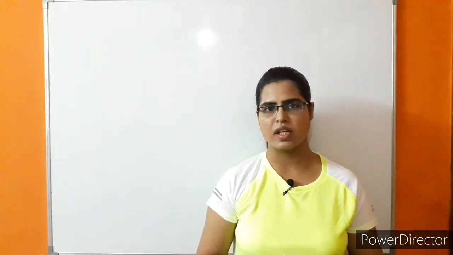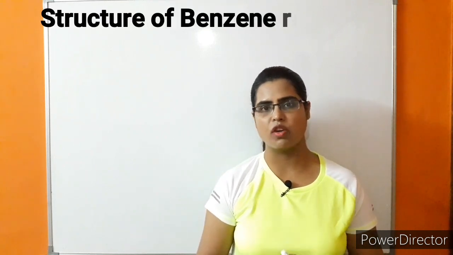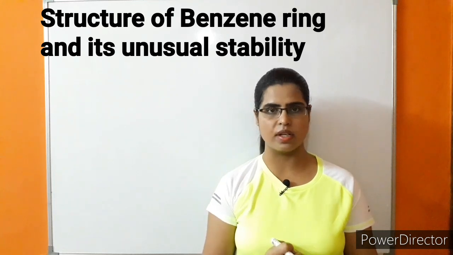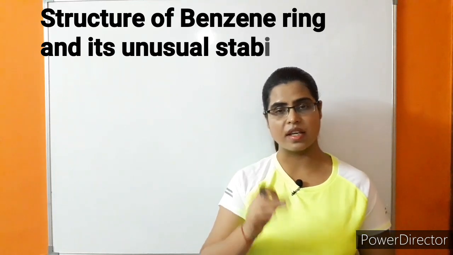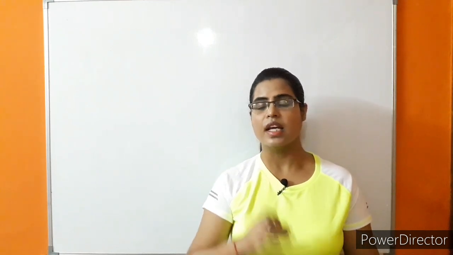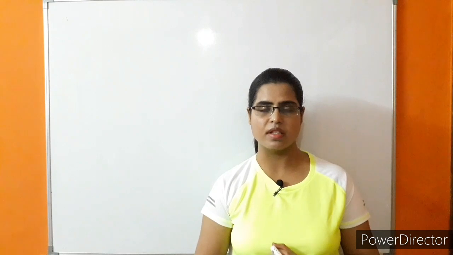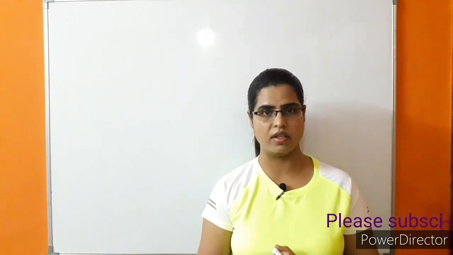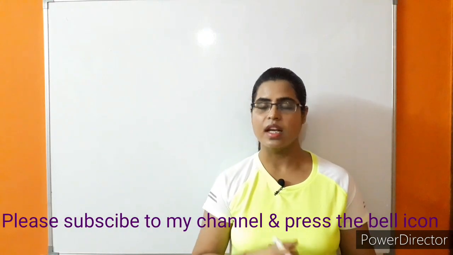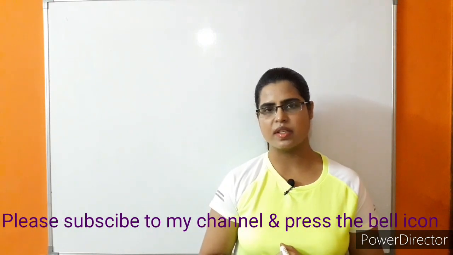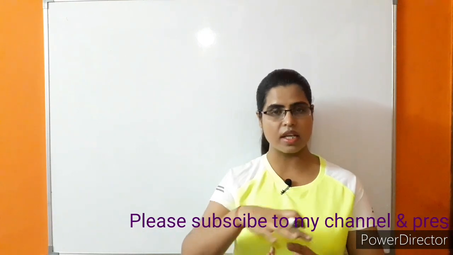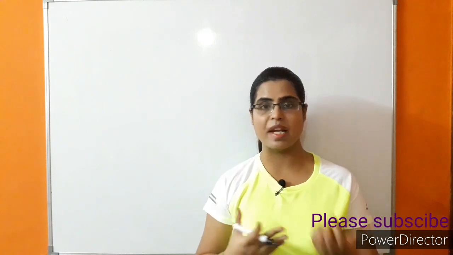So Kekulé structure was unable to explain the extreme stability of the benzene ring, which was later explained by molecular orbital theory and resonance. We know that in the case of the benzene ring there is the presence of alternate single and double bonds. Because of that, every carbon present in the benzene ring has sp2 hybridization. We know that sp2 hybridization gives a planar structure. It means every carbon in the benzene ring shows sp2 hybridization. Because of that, this benzene ring has a planar structure.